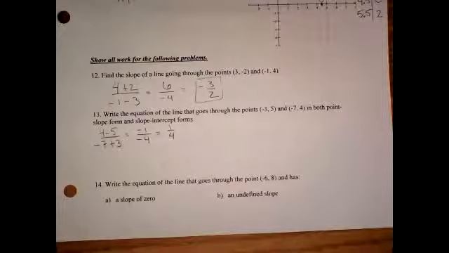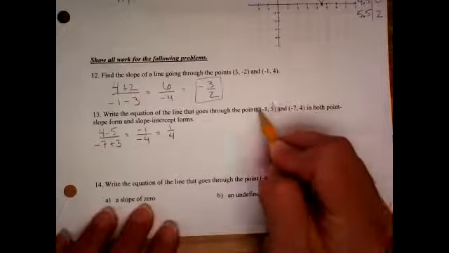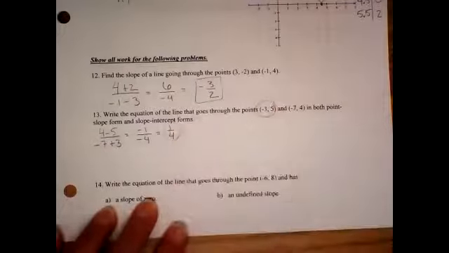All right, pep talk. It came out to a fraction. It's going to be okay. We can deal with the fractions, yes? We're not going to freak out. Okay. So we need to pick a point to do point slope form. I just always pick the first one. We're going to use this point and this slope.